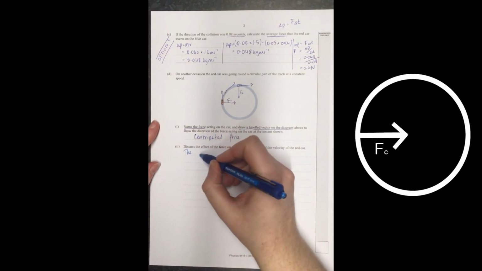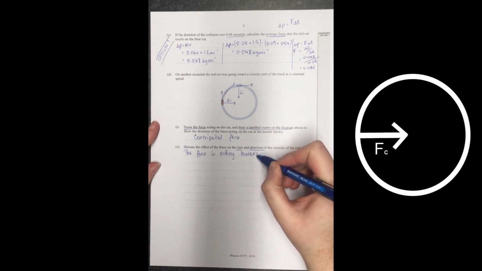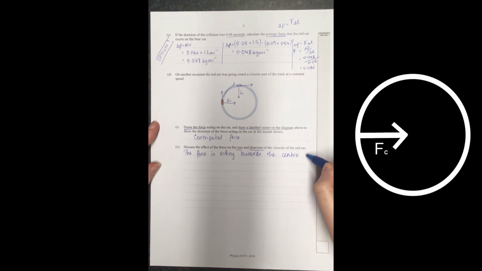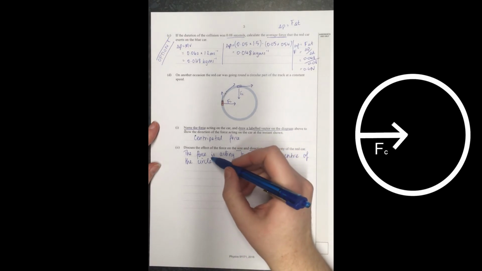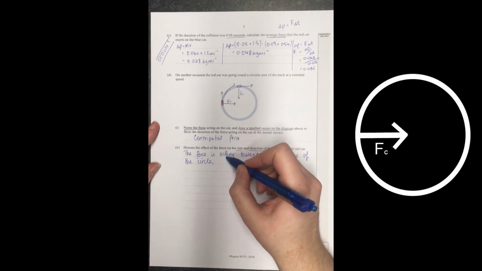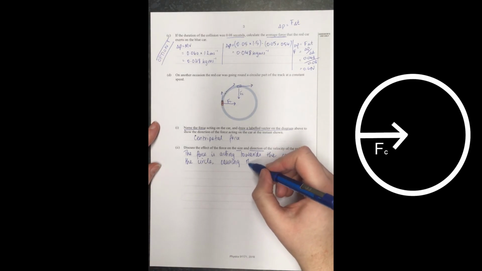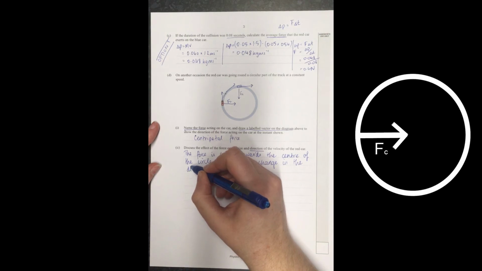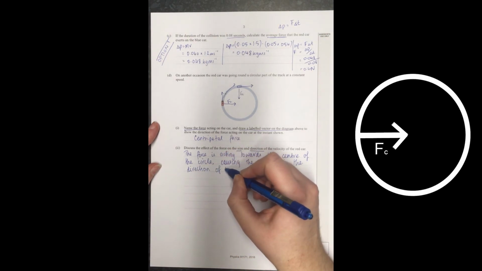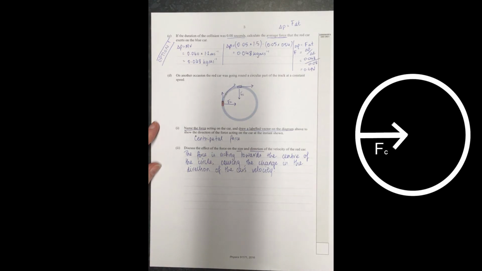So the force is acting towards the centre of the circle, causing the change in the direction of the car's velocity. Okay. So we've talked about direction.